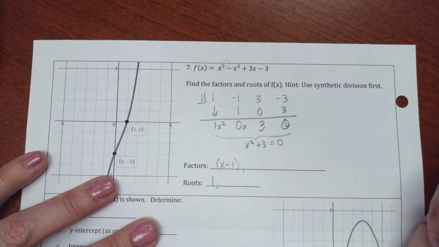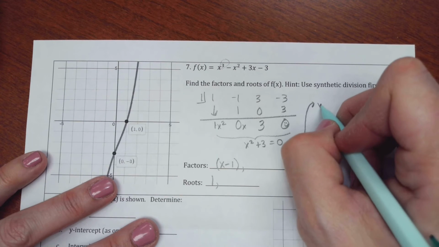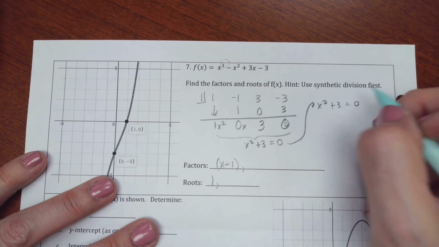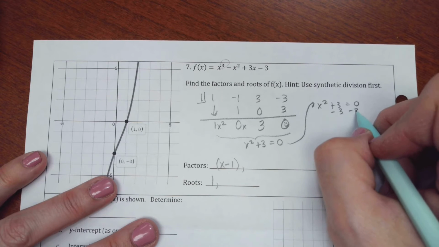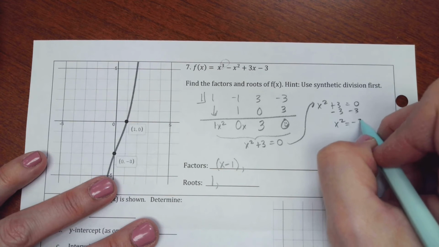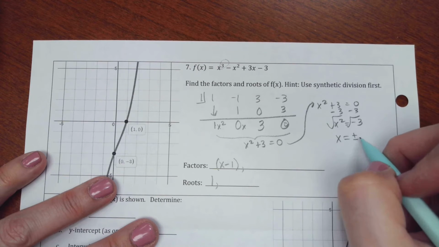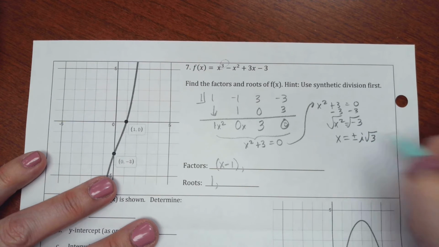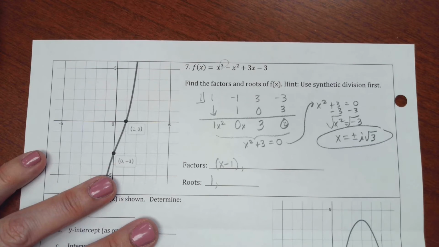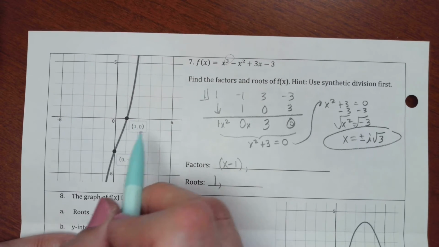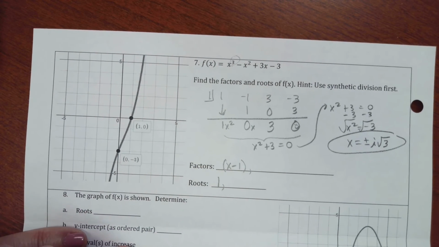So I have to solve this. It would be easy for me to just take away 3 from both sides, get x squared equals -3. Do my square root on both sides. Don't forget your plus or minus. The square root of a negative under the radical means you're going to have i, and then radical 3, we just leave it like that. So I knew they were going to be imaginary because I don't see them, and there we go.